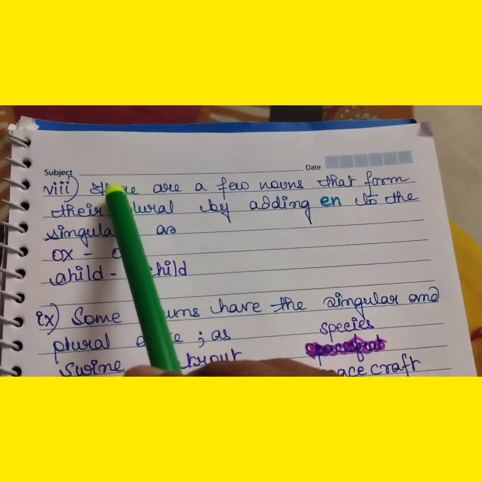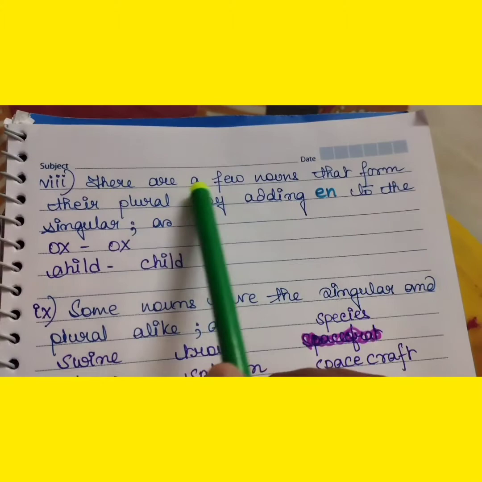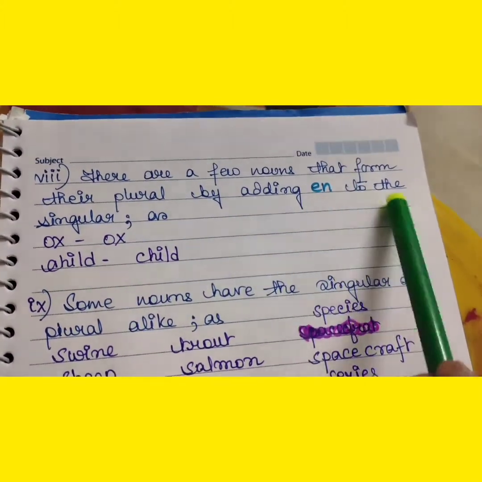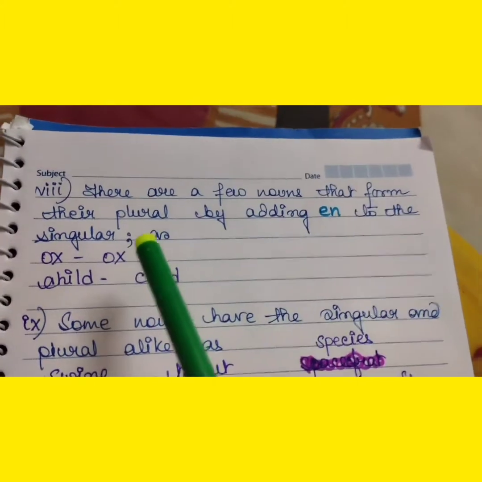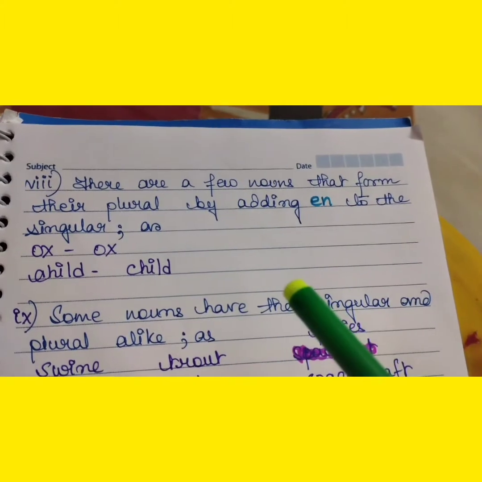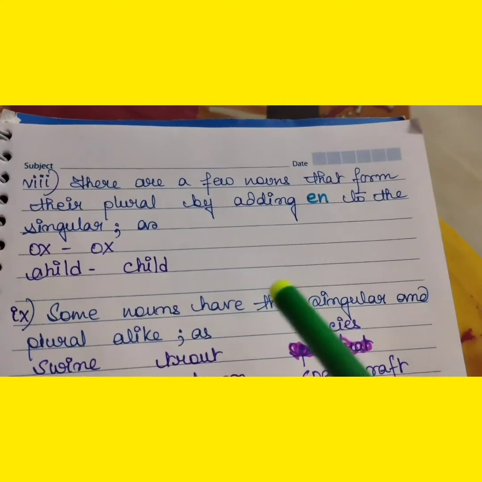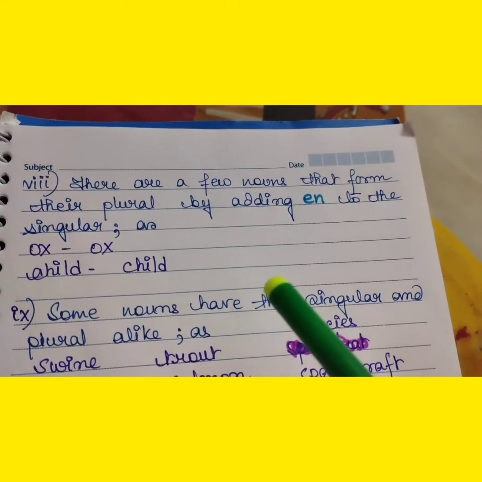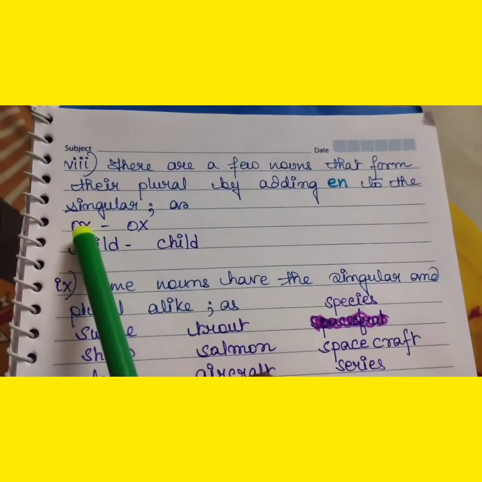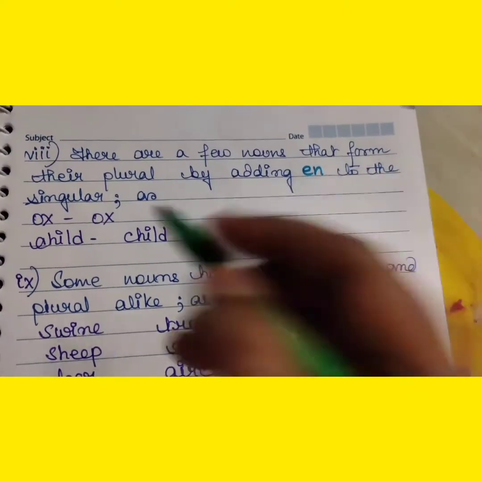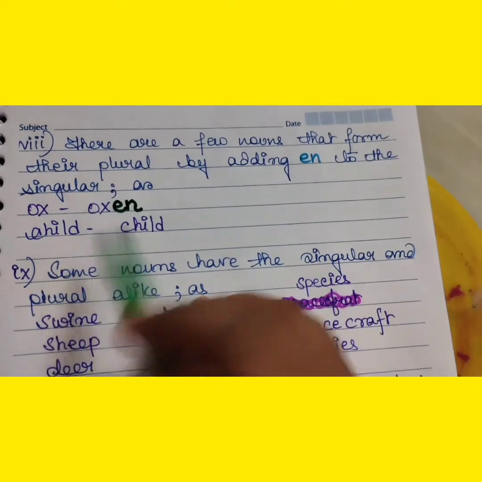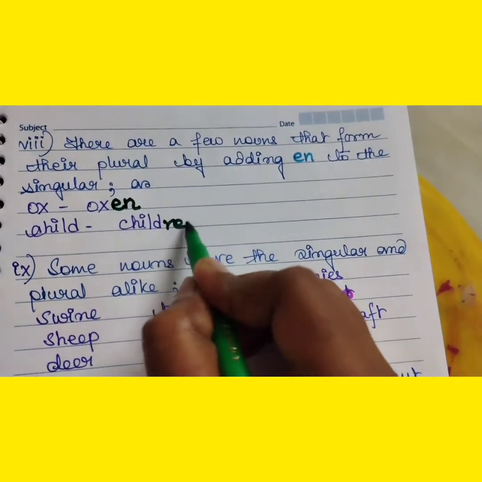Next we come to number 8. There are a few nouns that form their plural by adding en to the singular. So there are a few nouns which add en to the singular form of a noun to make it into a plural form. Like ox is becoming oxen, and child is becoming children.